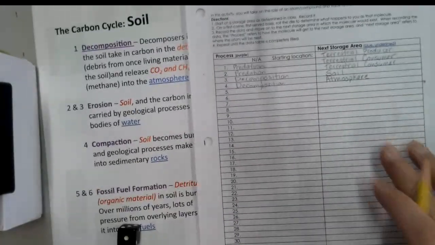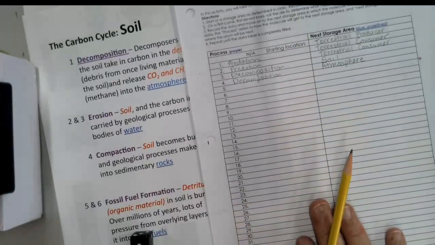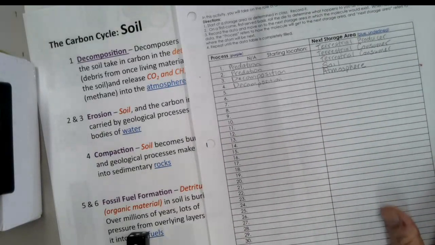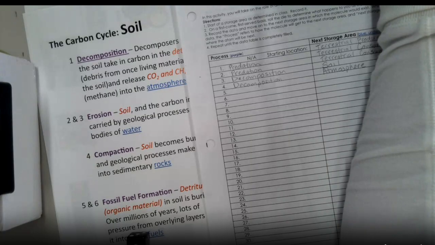Now I'm going to move to the station that has the sign for atmosphere and keep going in the same manner. I need to fill out my entire chart. Doing 36 moves seems like a lot, but I promise you, once you get the hang of it, it goes really fast, and it really only scratches the surface of the way carbon can move around in the biosphere.